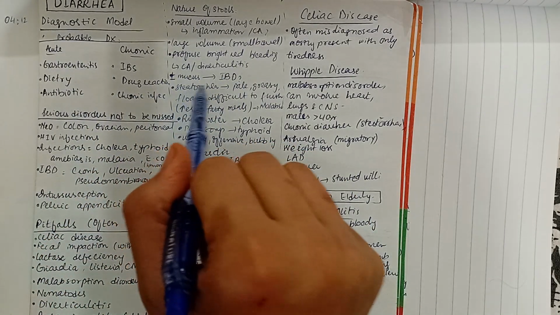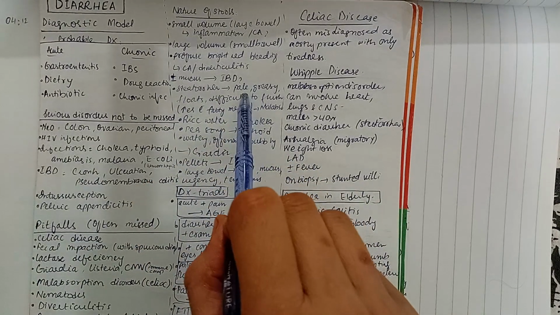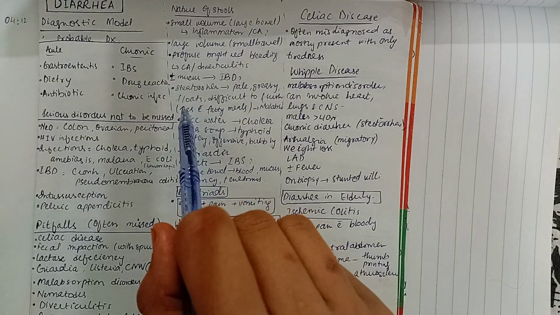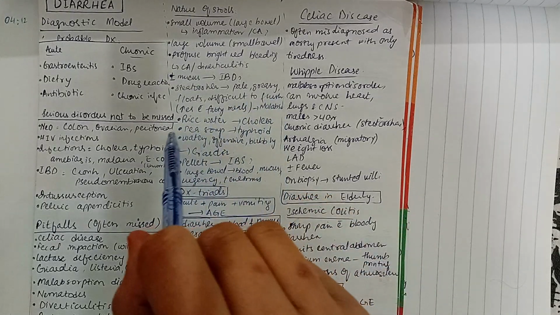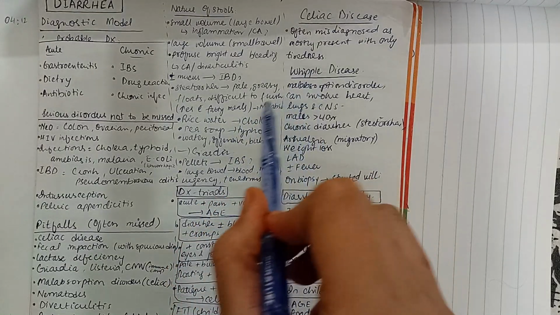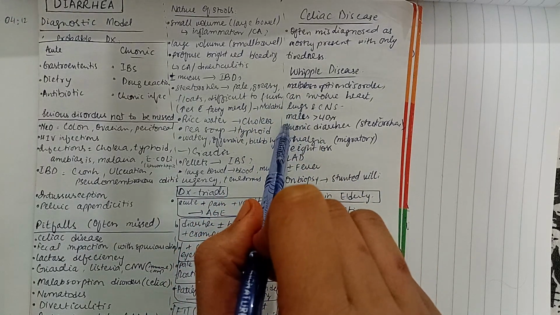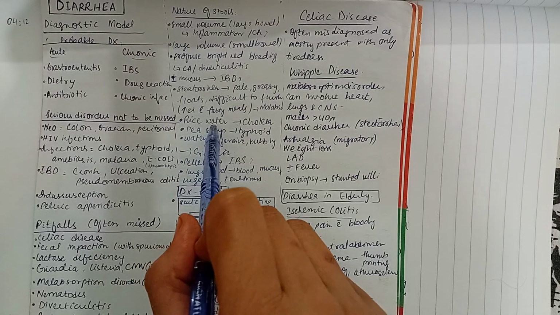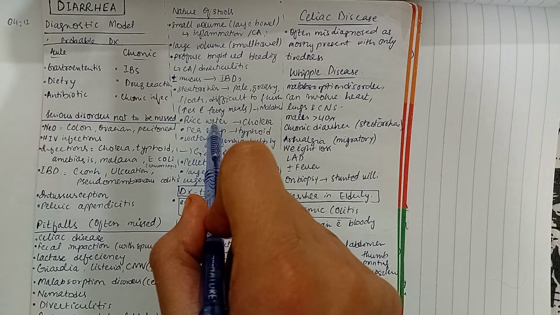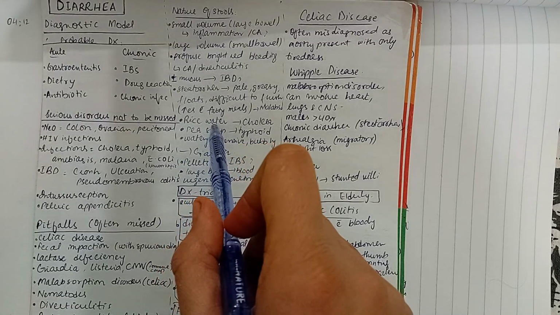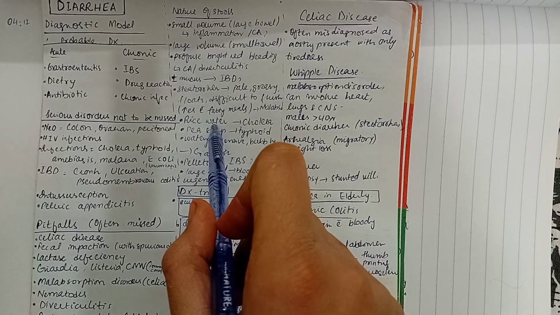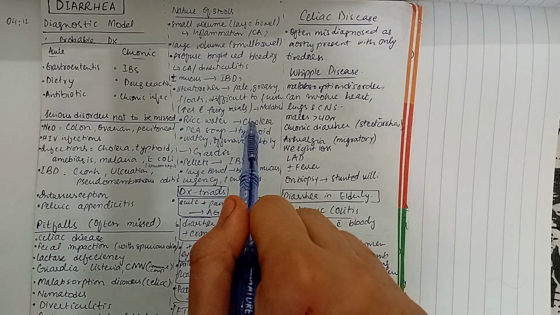If the patient is having steatorrhea and the stools are pale, greasy, and float over the surface, are difficult to flush, and are increased with fatty meals, it can point towards malabsorption syndrome. Then we have rice water stools. Rice water stools are just like rice water, and they are so severe that the patient becomes dehydrated in a few moments, and we can suspect cholera.